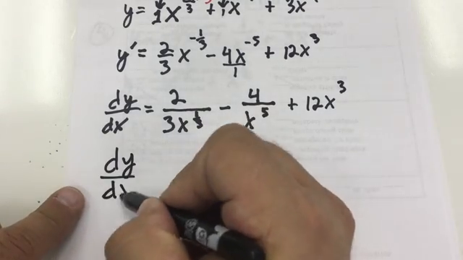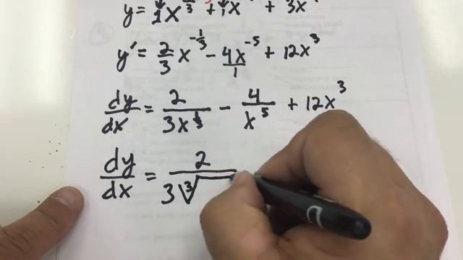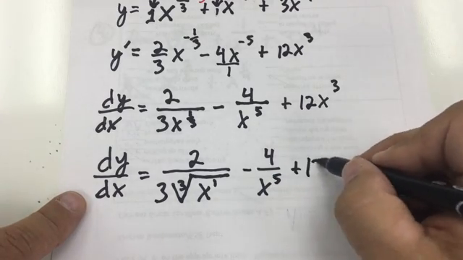So dy/dx equals 2 over 3. Now what's in the bottom is a 3, so that goes in my bucket. X, and I don't need to put the 1 there, but I will. Minus 4 over x to the 5th plus 12x cubed.